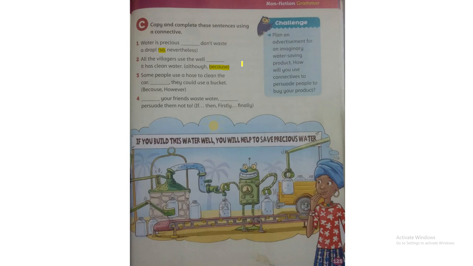Okay? Number three, some people use a hose to clean the car. They could use a bucket. So some people are using the hose. Can you remember when we said stop using the hose in order to stop wasting water? So some people use the hose to clean the car, and at the same time they still have a bucket. So I have here two sentences, and they have contrast ideas. That's why I have to use the connective, "however".